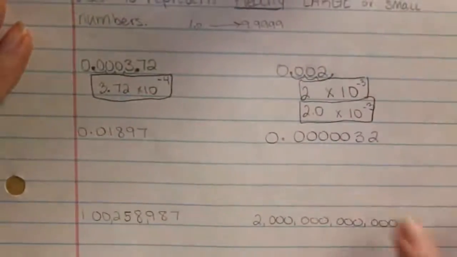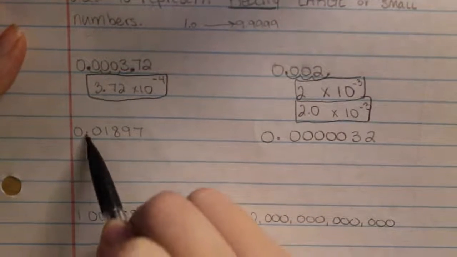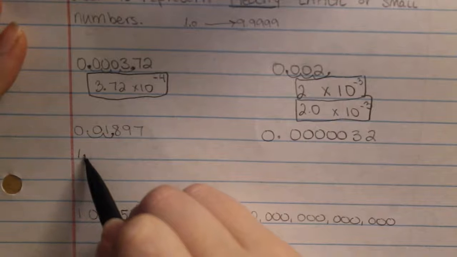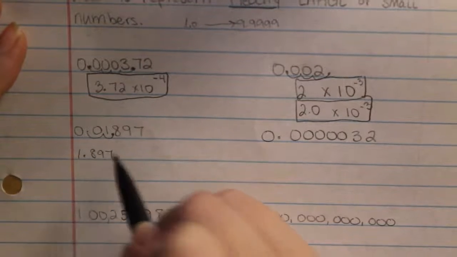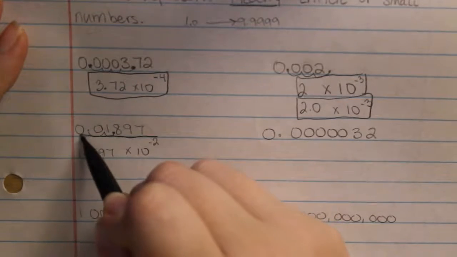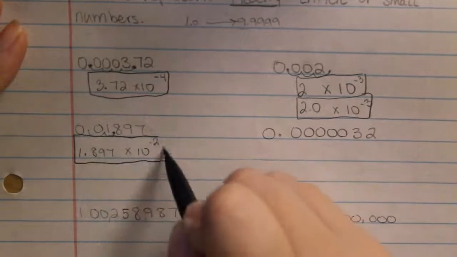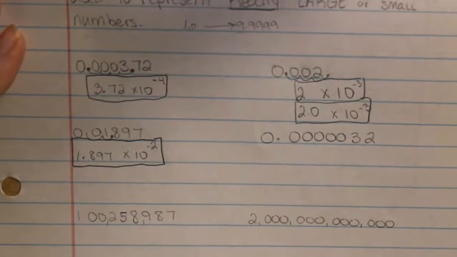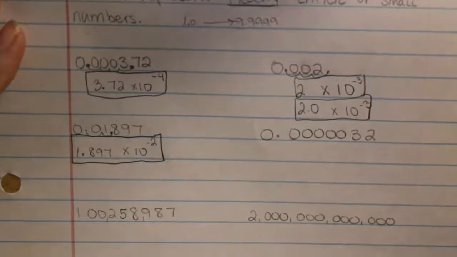My next 2 problems, again, are still small ones. So I moved this 1, 2 spaces, and I ended up with 1.897 times 10 to the -2. Because remember, when I move this back out, I would move the decimal to the left. And on a number line, the further to the left we go, the more negative, or the more we are taking away.